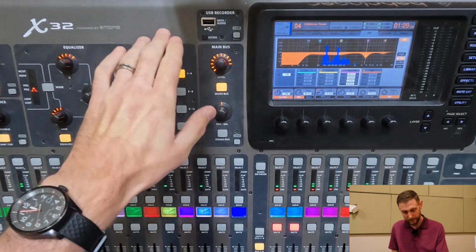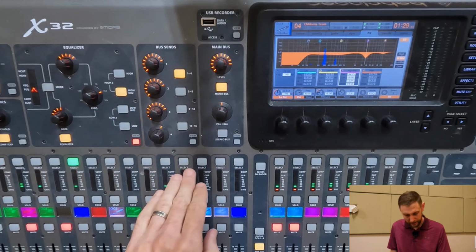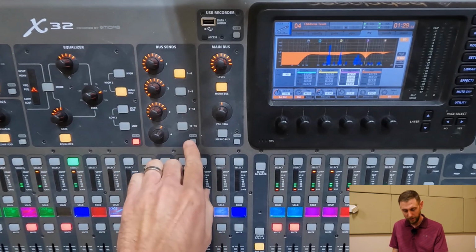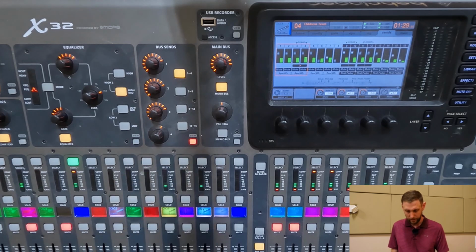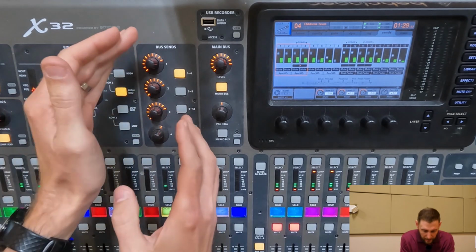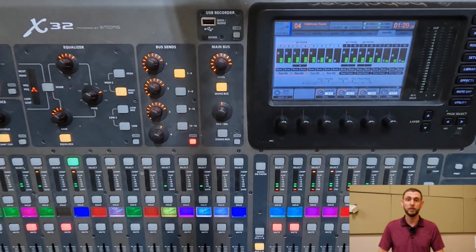Now this next segment, these bus sends, is an area that we would use on the soundboard. In particular, the way that we would use this on a Sunday morning as we're building a worship set is most frequently to adjust the pan, the left and right positioning of that channel. And in the room, it makes not a ton of difference.